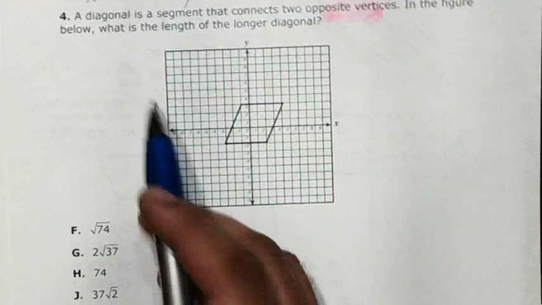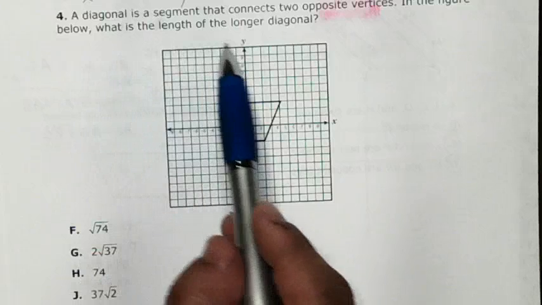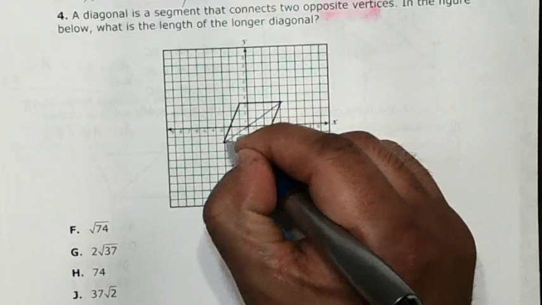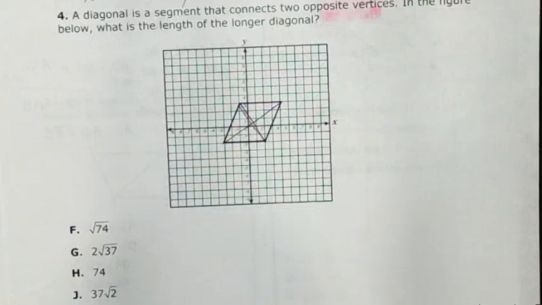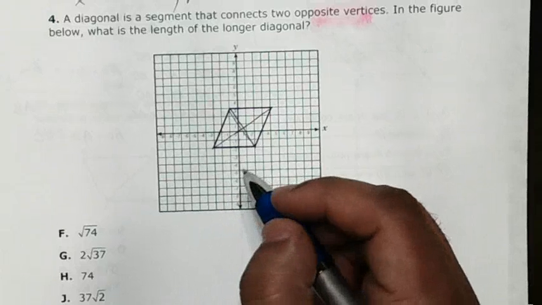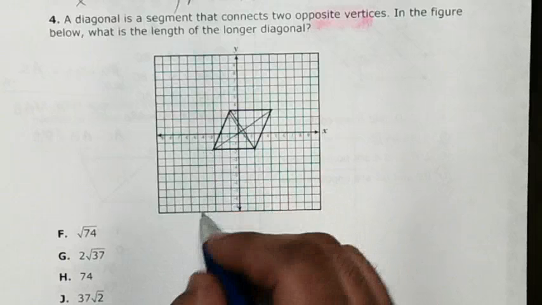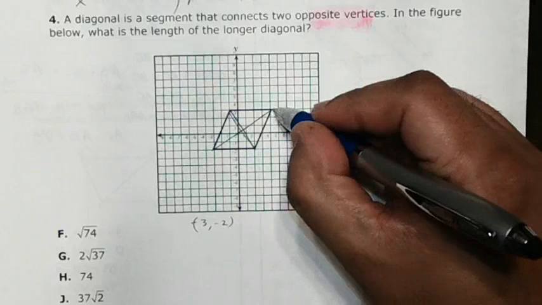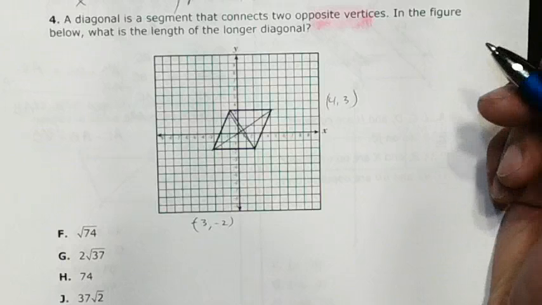Alright, question number 4 is asking about a diagonal as a segment that connects two opposite vertices. In the figure below, what's the length of the longer diagonal? Alright, so the diagonals is talking about going from one vertex to the opposite side like this. Then I have another diagonal going this direction. Right. The longer diagonal is going to be this one. So I'm going to use the distance formula to get this one. So my first coordinate over here on the left is going to be -3, -2. And the coordinate over here is going to be 4, 3. And I want to plug those into the distance formula.